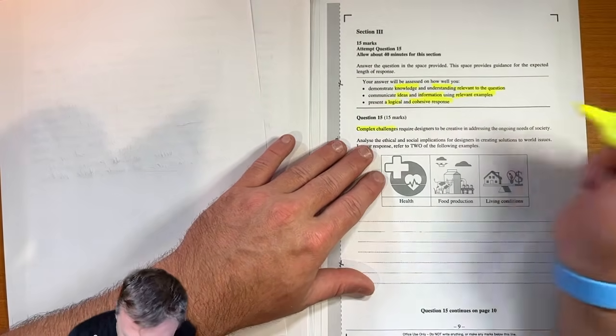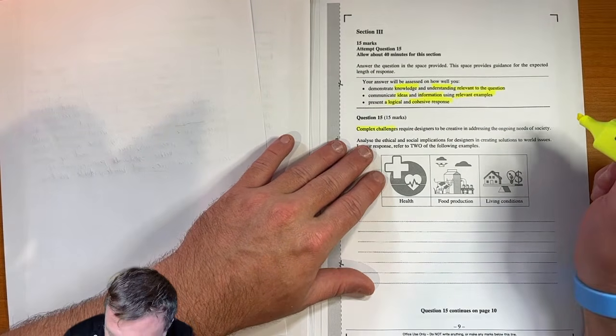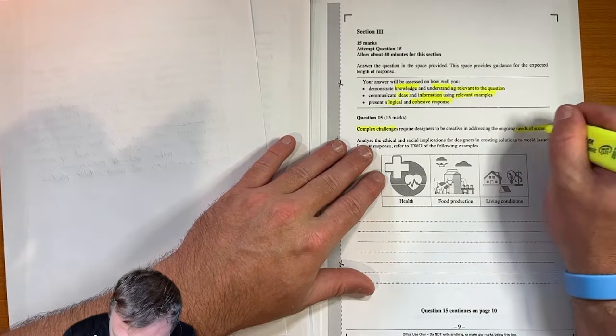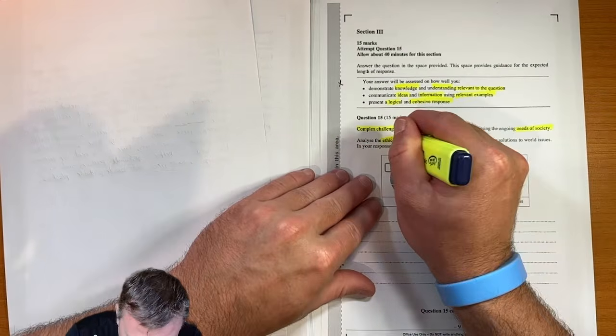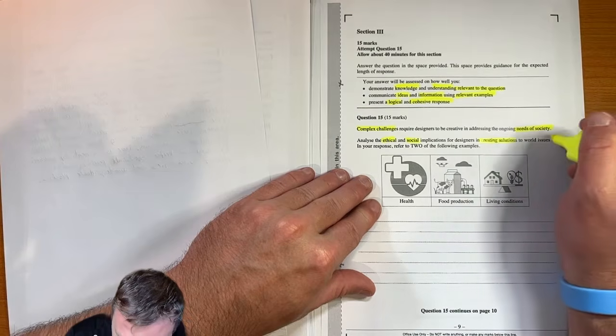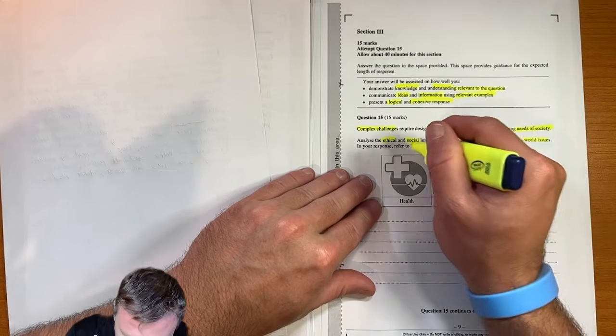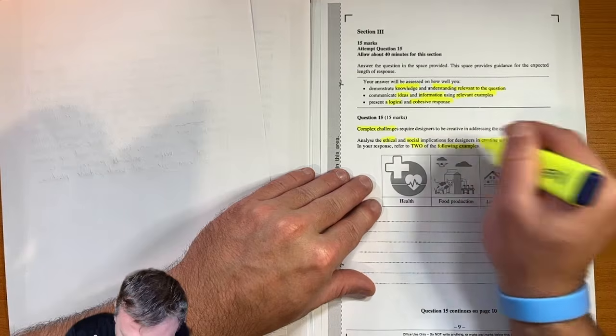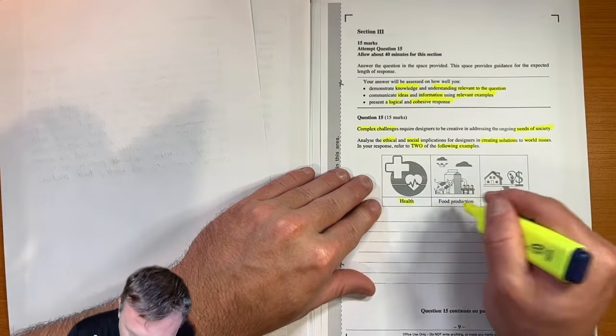Okay, complex challenges require designers to be creative in addressing the ongoing needs of society. Analyze the ethical and social implications for designers in creating solutions to world issues. In your response, refer to two of the following examples: health, and then we'll do food production.